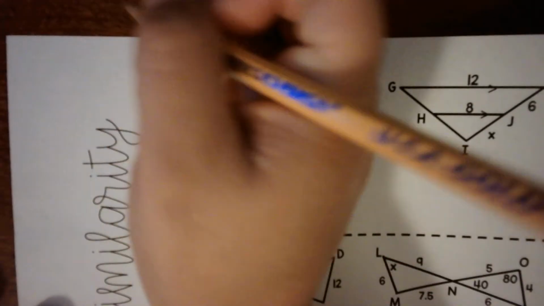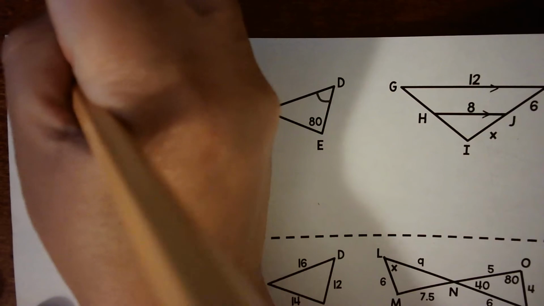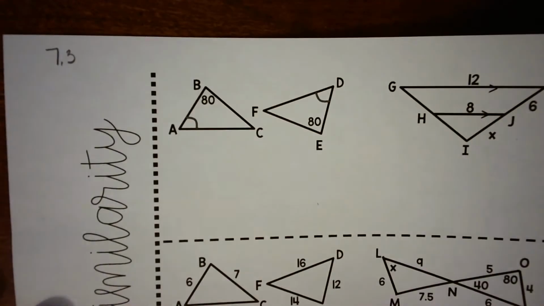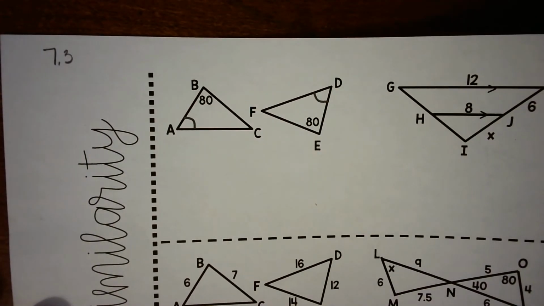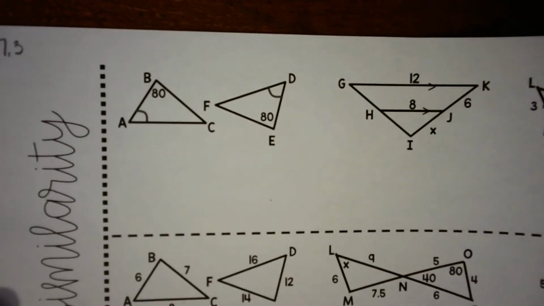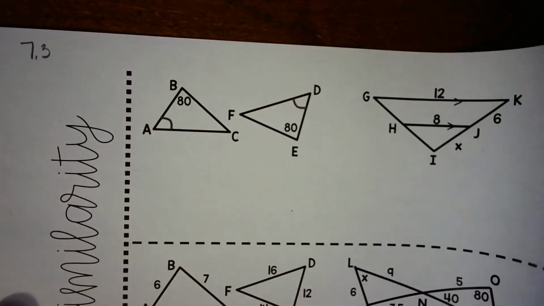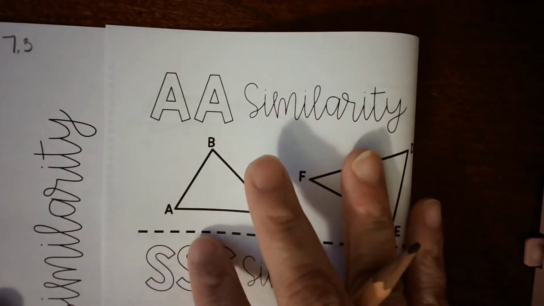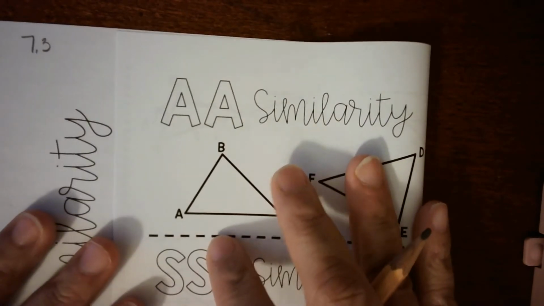This is the real foldable for 7.3. The last one was actually not the correct section. Hopefully we can figure this out. Anyways, what you're doing today is you're going to fold this one this way, right over here.